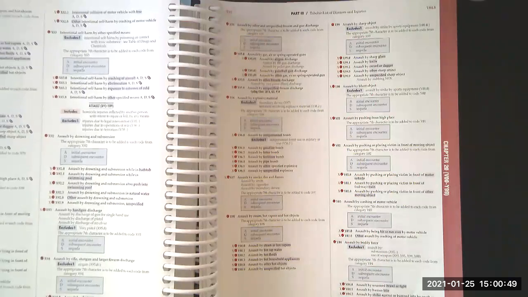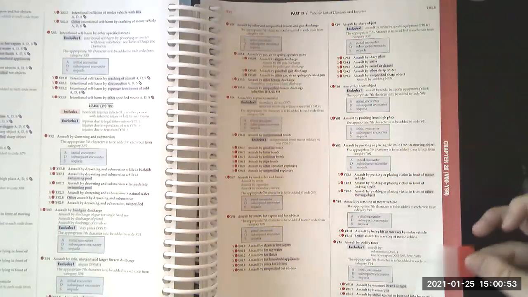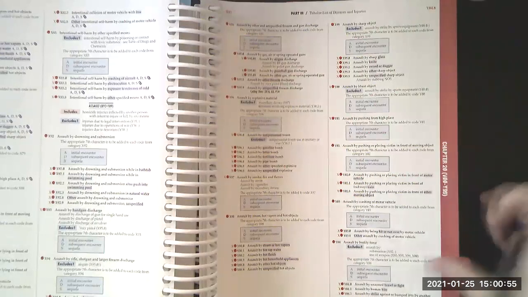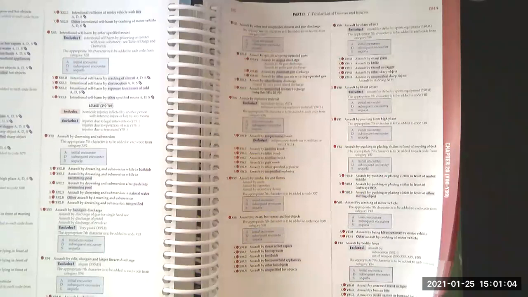Again, a lot of people do W, X, and Y all together. You don't have to, you can. There are not very many codes in the letters, but I like to do it anyway because I'm particular. All right.